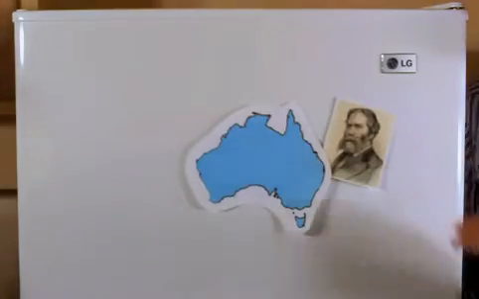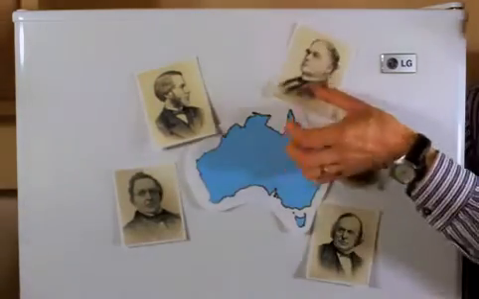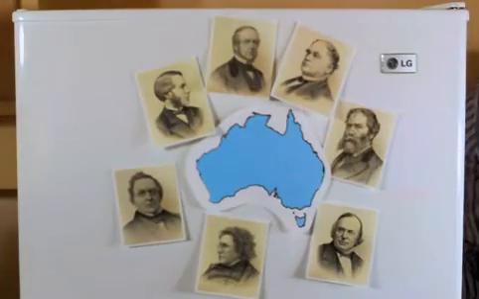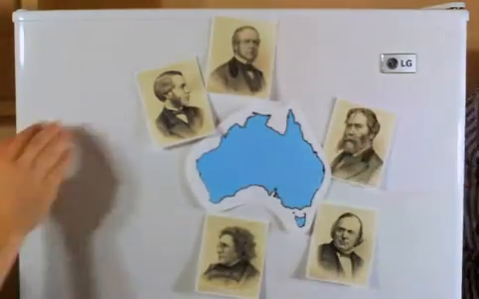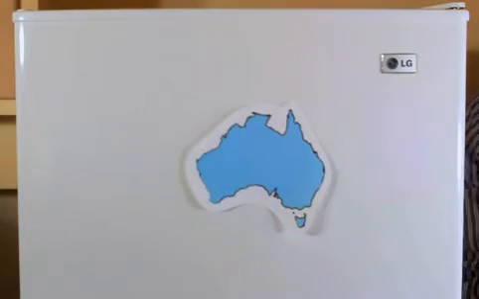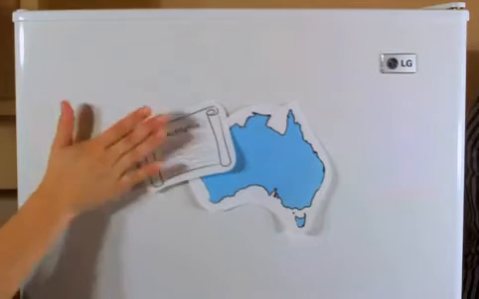In 1891, 7 representatives from each colony met in Sydney for the National Australasian Convention. The convention established a subcommittee responsible for drafting a new constitution. This committee drafted a document which, although based on the British system, also incorporated provisions from the constitutions of the United States, Canada and Switzerland.